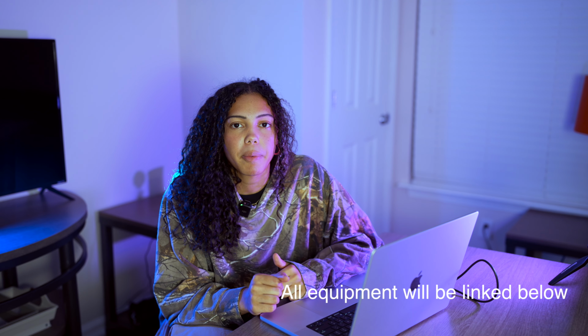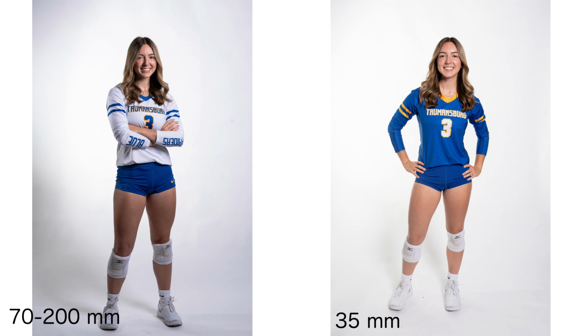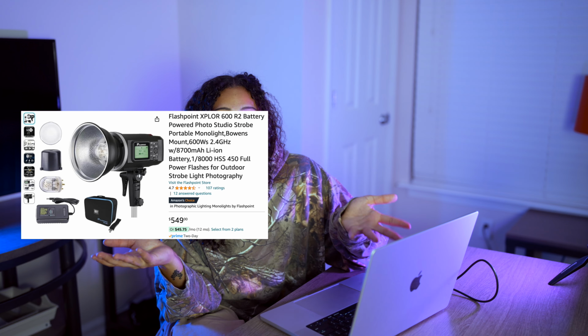I honestly use a lot of gear for my media days. For my camera body, I use the Sony a7 IV. The main lens I use is the 70-200 f2.8, but I've used a 35 before and I really liked it, and I think that lens is a lot better for when you have more people. I normally only use 2 lights for my setup, and it's this one and this one.